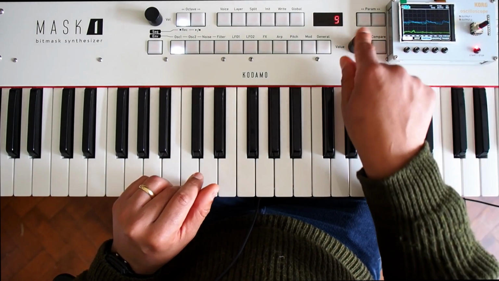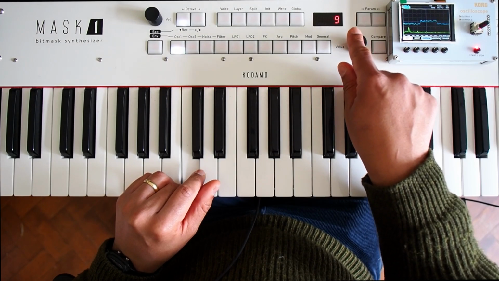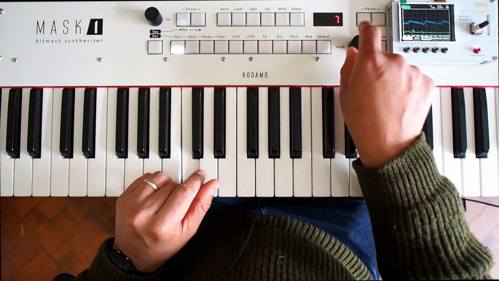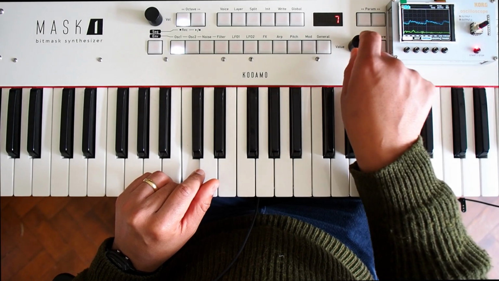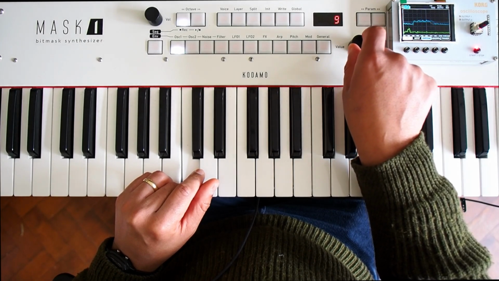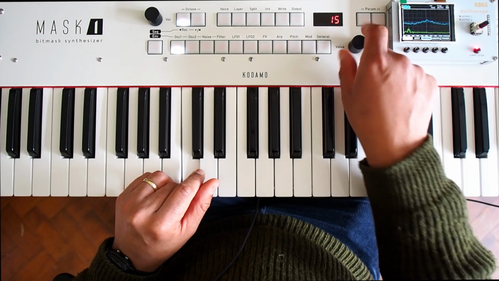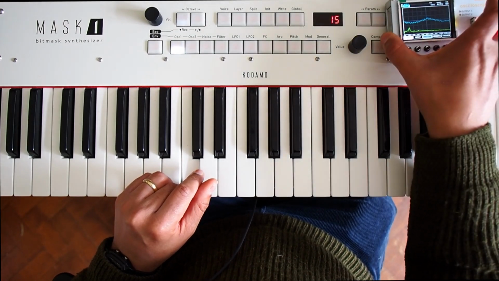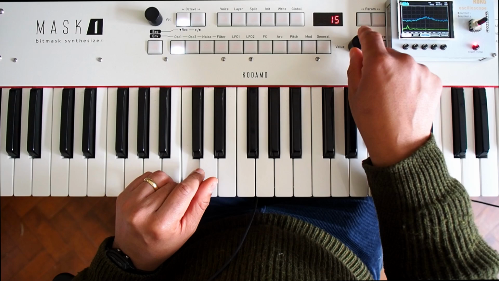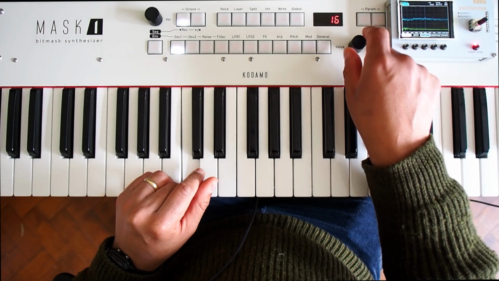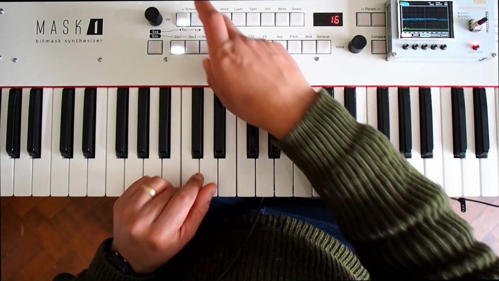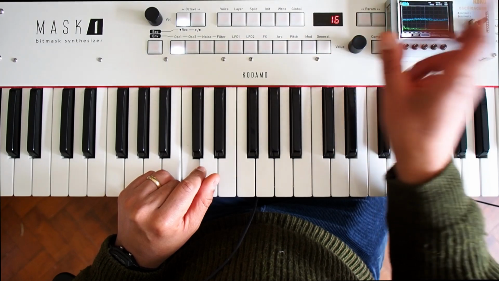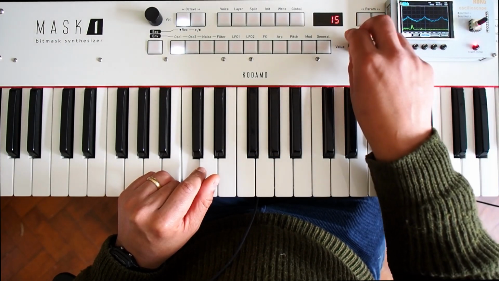And as we transition to 8, we go down an octave. You see the fundamental there changing. 15. My favourite bit mask, half sine. And then we've gone down an octave again. We also change in amplitude as well. I've mentioned this before.